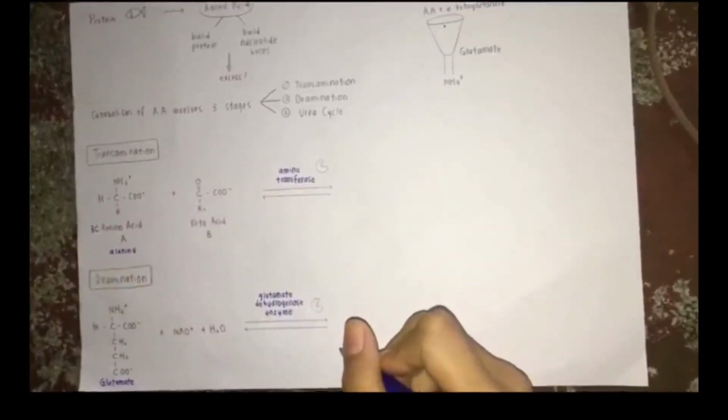A can be any amino acid. Let's say, for example, A is a 3-carbon amino acid, which is alanine. And B can be any keto acid. However, the most common keto acid in this reaction is a 5-carbon keto acid, which is alpha ketoglutarate. Now the functional groups of A and B exchange with each other. Therefore, C becomes a 5-carbon amino acid, which is glutamate, and D becomes a 3-carbon keto acid, which is pyruvate.